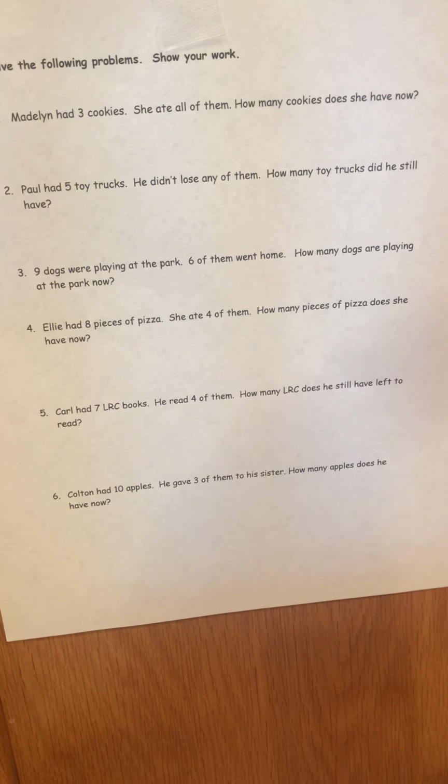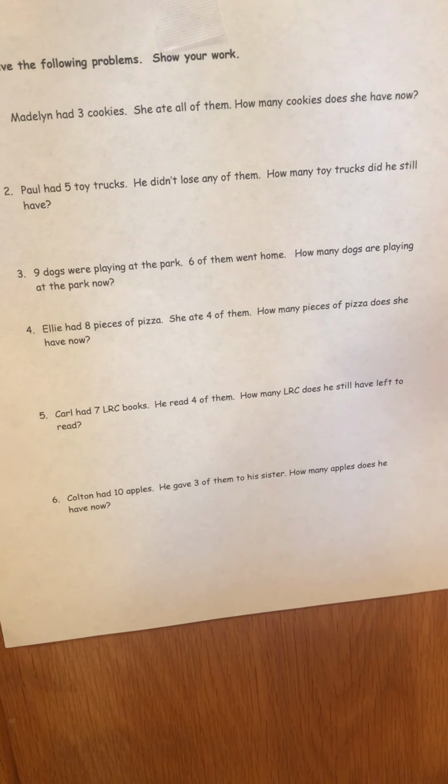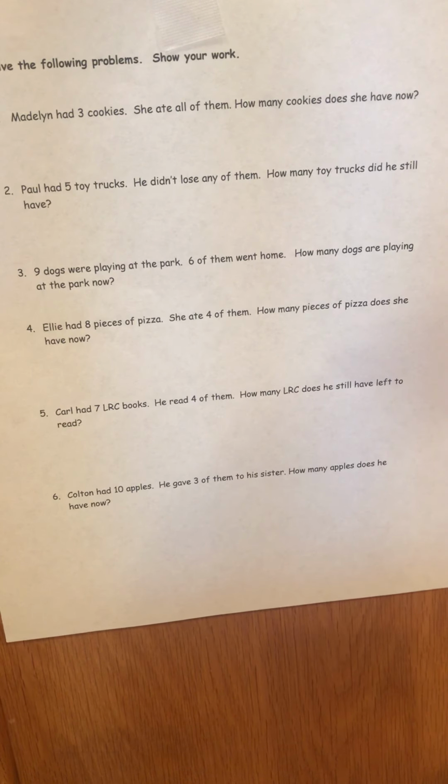Hopefully you have attempted to do these math problems on your own, and now we're going to check them. All right, let's look at number 1. Madeline had 3 cookies. She ate all of them. How many cookies does she have now?